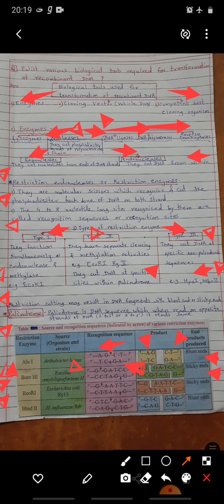Third, EcoRI, from Escherichia coli RY13. Recognition sequence GAATTC, and in the opposite direction GAATTC. G for guanine, A for adenine, T for thymine, C for cytosine. It also shows a sticky end.